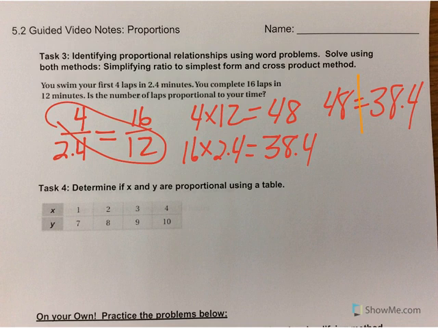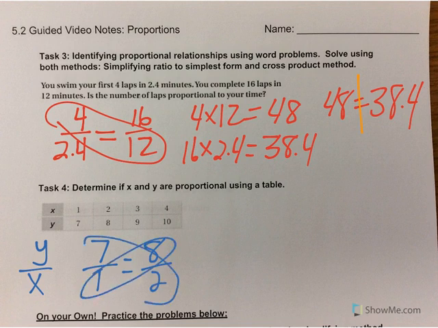Determine if x and y are proportional using a table. In the last lesson, 5.1, we talked about how when you write ratios, we always want to have the y on top and the x on the bottom. So if I look at 7 over 1, I want to compare that to 8 over 2. I can do that by cross multiplying. 1 times 8 is 8, 7 times 2 is 14. 8 does not equal 14.